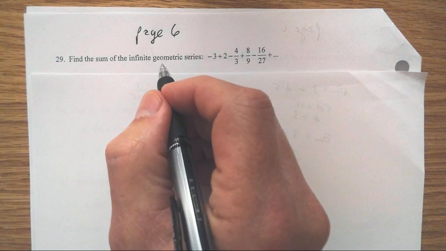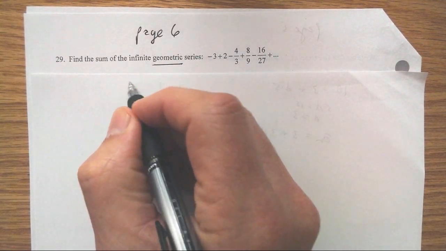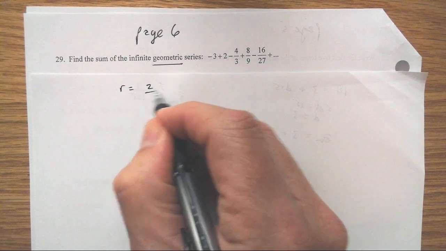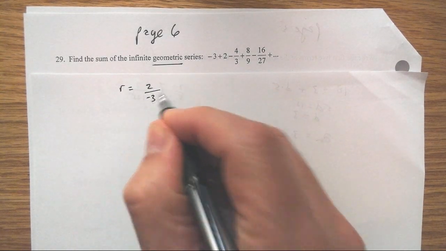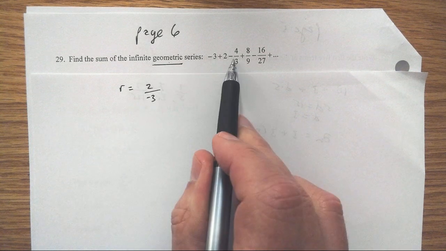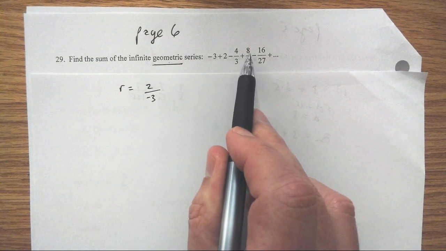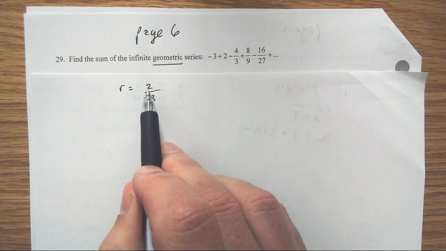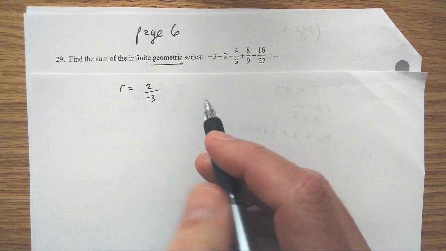Find the sum of the infinite geometric series. The common ratio can be found by taking a term and dividing it by the term before it. If we're told it's geometric, we could do that with any term. I could put 8/9 over -4/3, and I should end up reducing to -2/3.